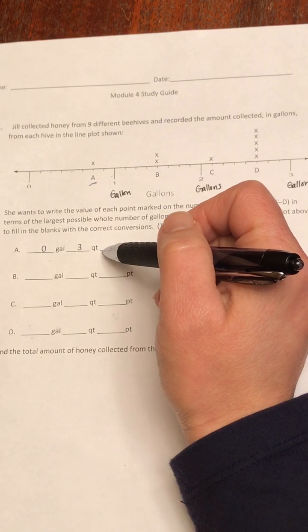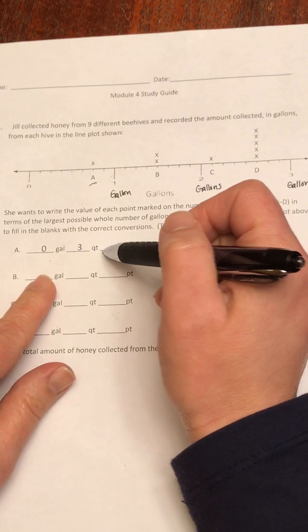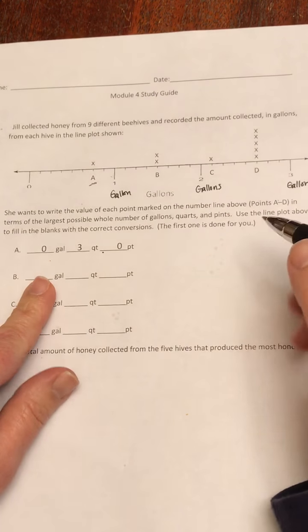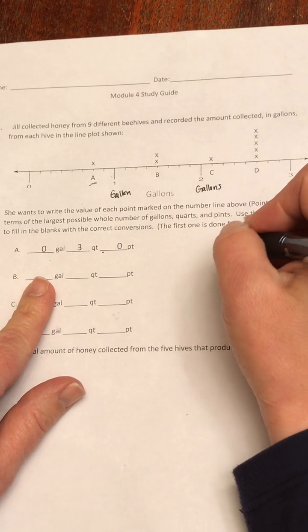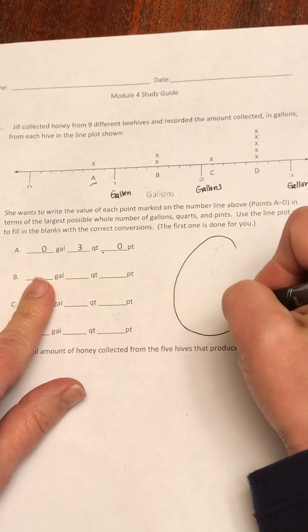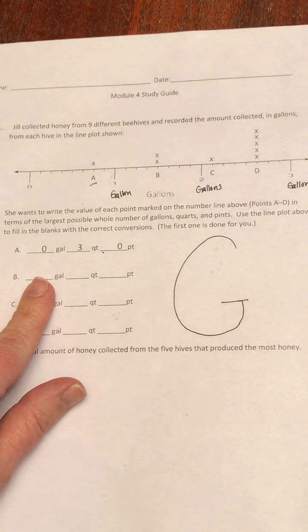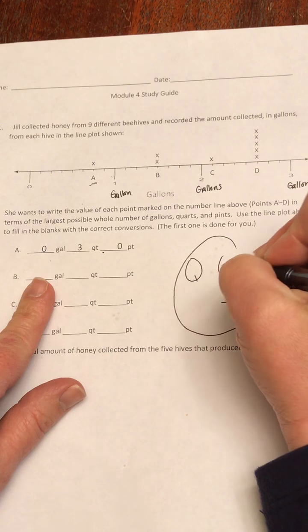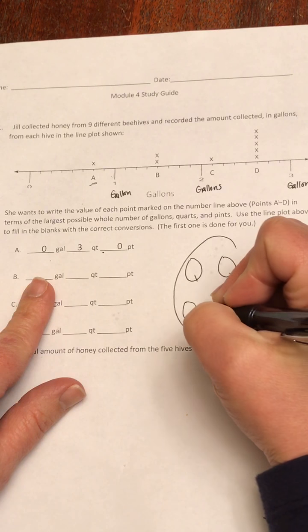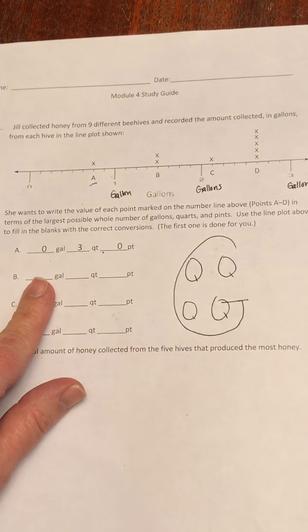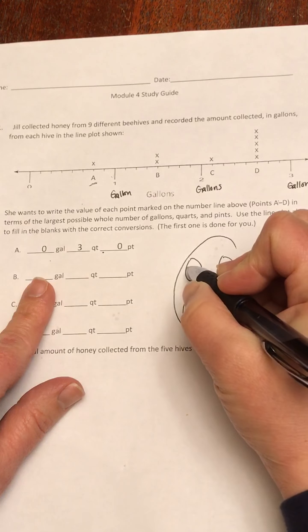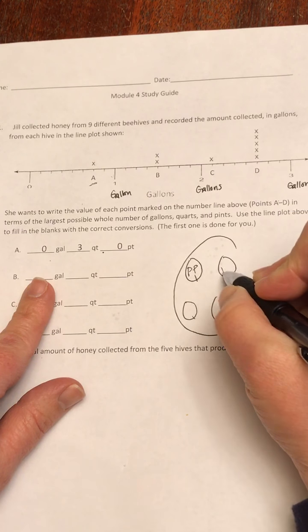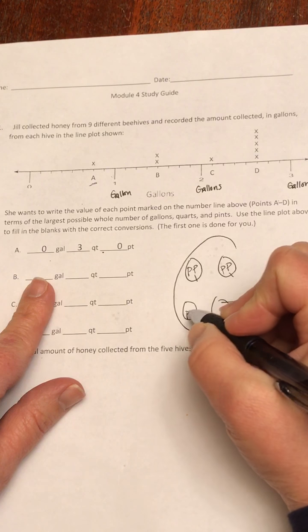All right, the next thing I've got to look at is it says that it's 3 quarts. So here I have to know my conversions. So in 1 gallon, there are 4 quarts. In every quart, there are 2 pints.